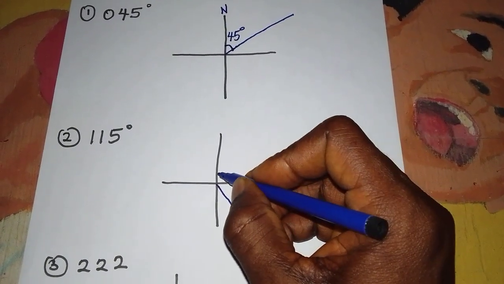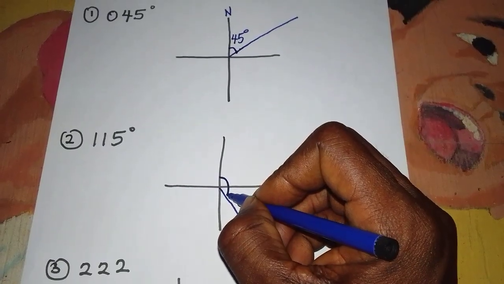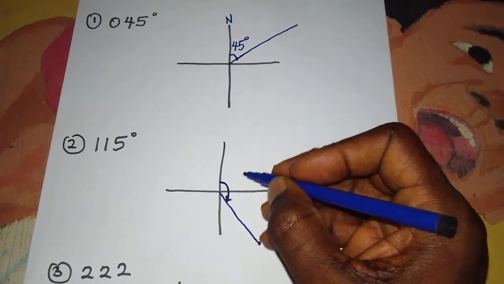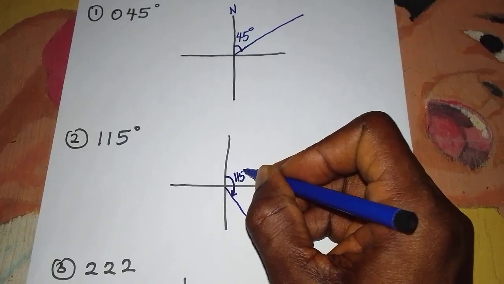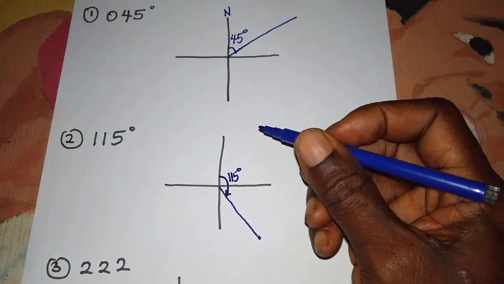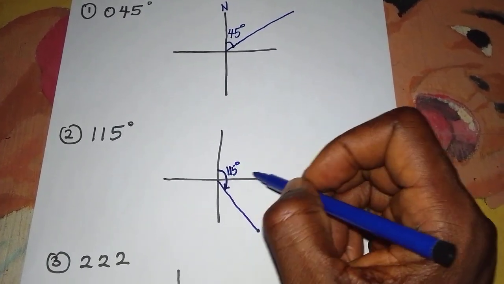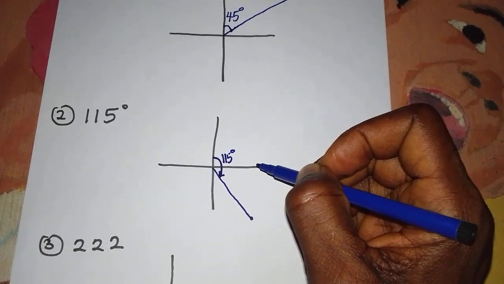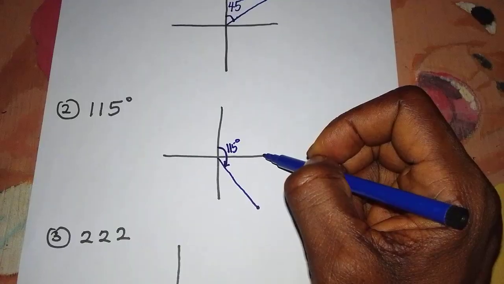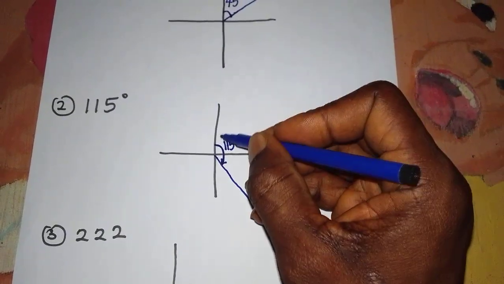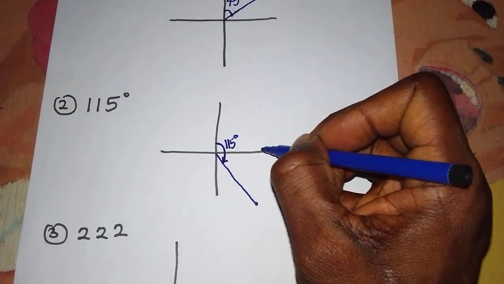It means you are having from this north up to where this line reaches to be 115. So now you can break this down into the smaller angles. This first quadrant is what? 90. You can break this 115 down.